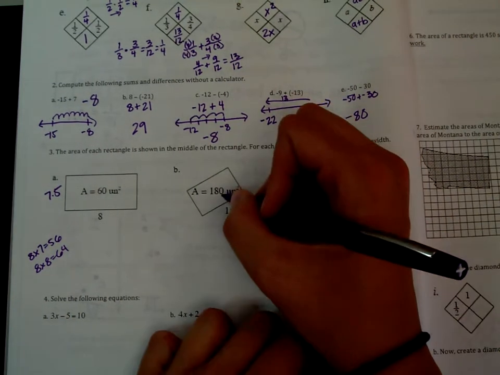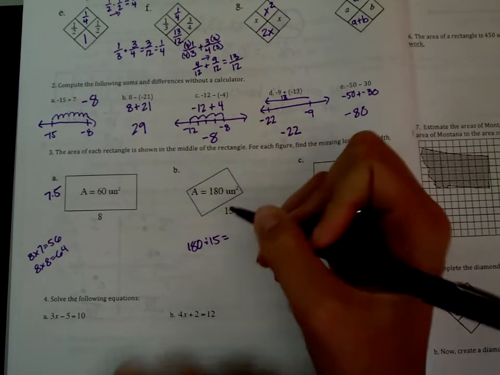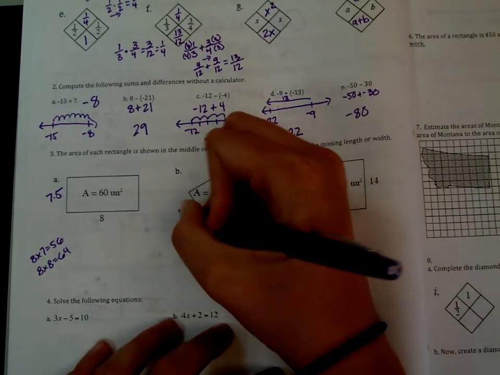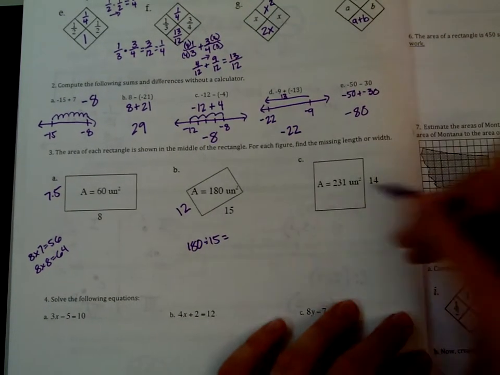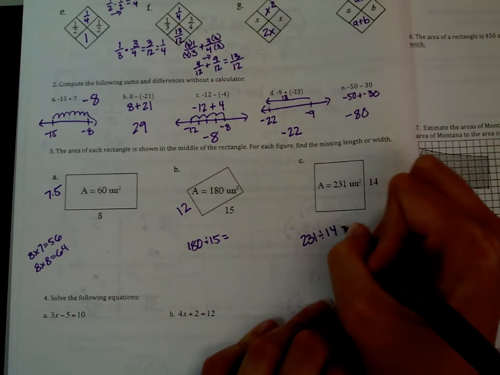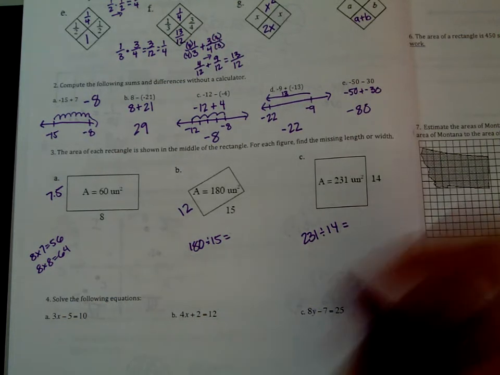Here I can do 180 divided by 15. Is 12. And then 231 divided by 14, 16.5.